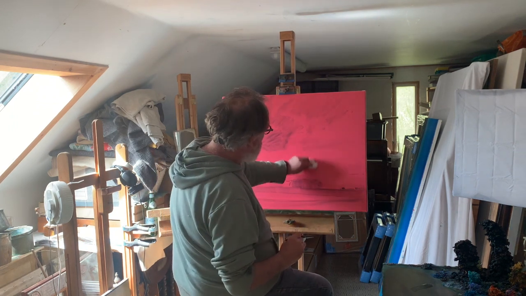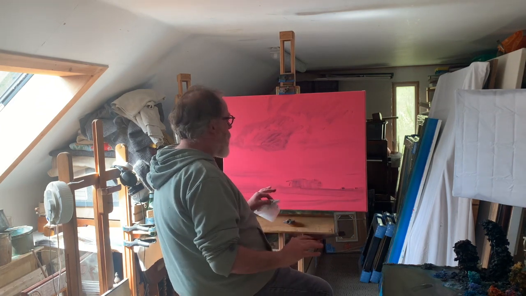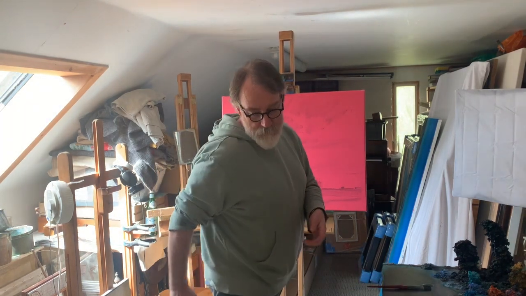Okay, just a nice loose sketch, just showing where everything's going to be. Okay, so I'm just going to let that dry for a wee bit.